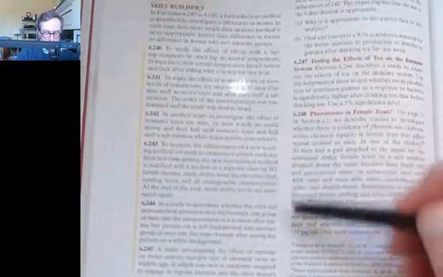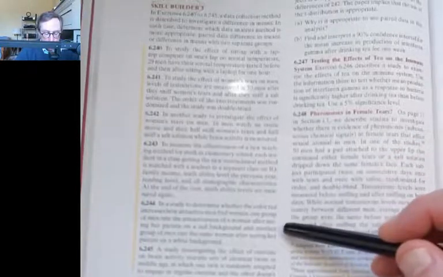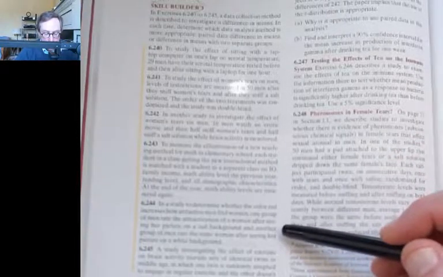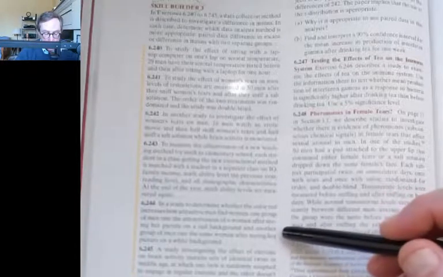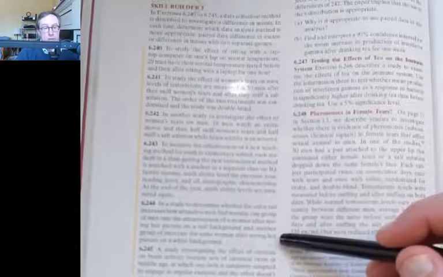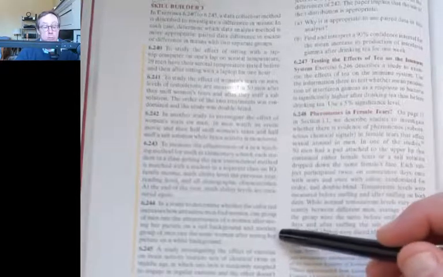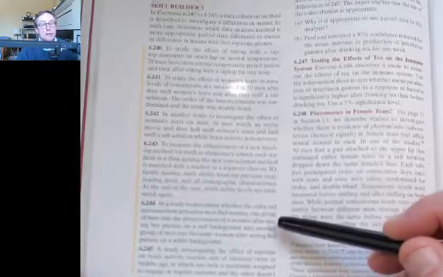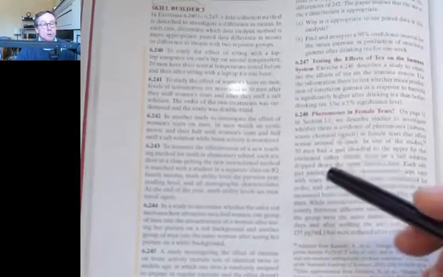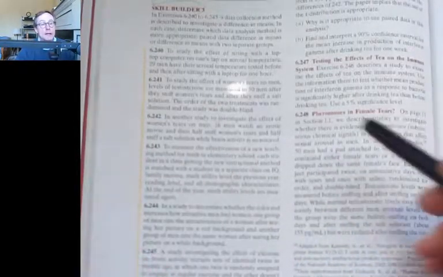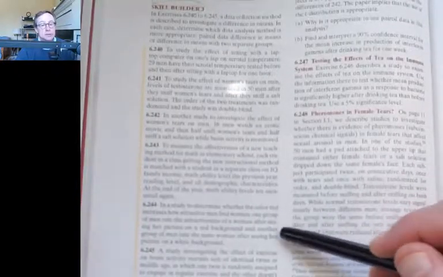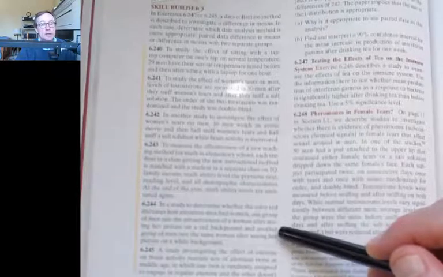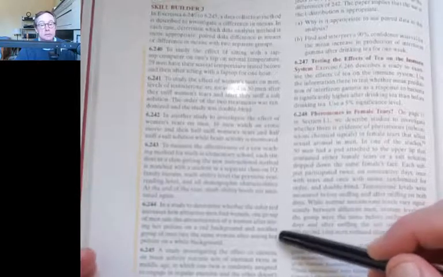So I take this to be matched. It even says matched. In a study to determine whether the color red increases how attractive men find women, one group of men rate the attractiveness of a woman after seeing her picture on a red background, and another group of men rate the same woman after seeing her picture on a white background. So again, this is two different sets of men. They don't take 16 men and sometimes show them a red, sometimes show them a white. Instead, some of the men see a red, some of the men see a white. So there just is no match between the red numbers and the white numbers. They're just not matched. So this would be two means. This would be section 6.4.